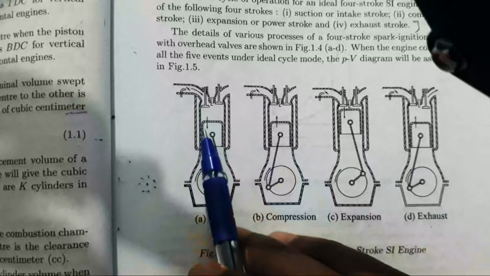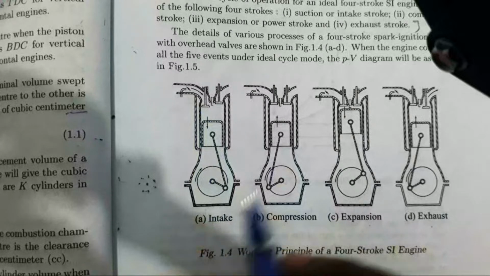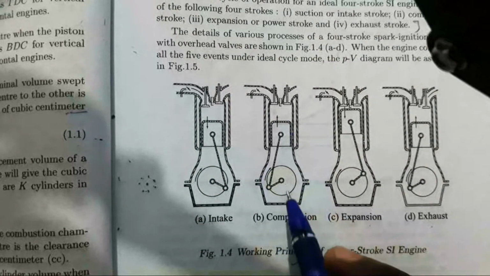Intake, here intake, and this is the compression.